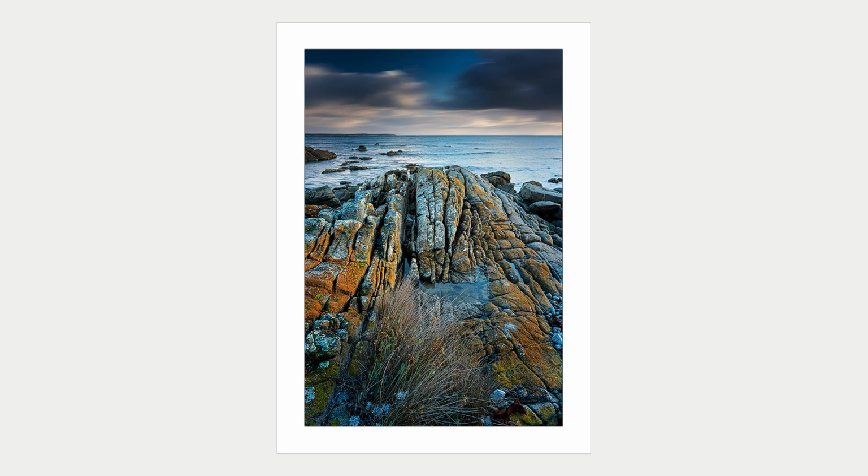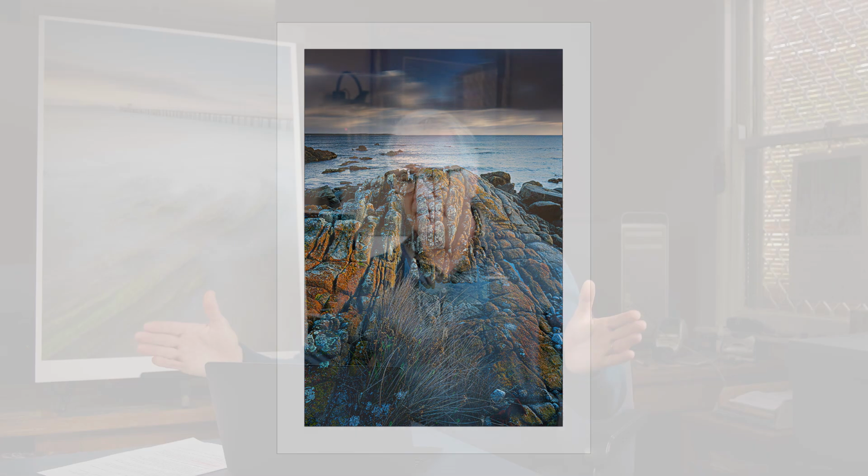We just lead to the ocean and the sky. We don't even lead, well, no, we're not led to it because I want the viewer to stay in the foreground. So verticals are quite easy. When I say easy, they're easier than when you're shooting in horizontal mode.